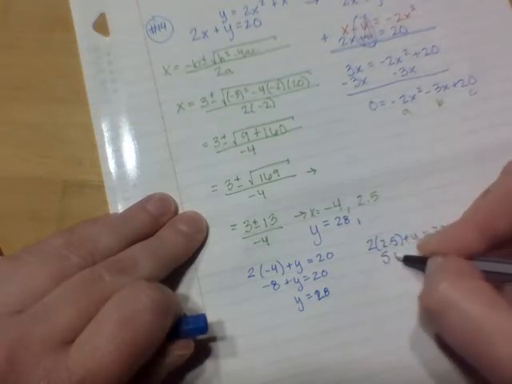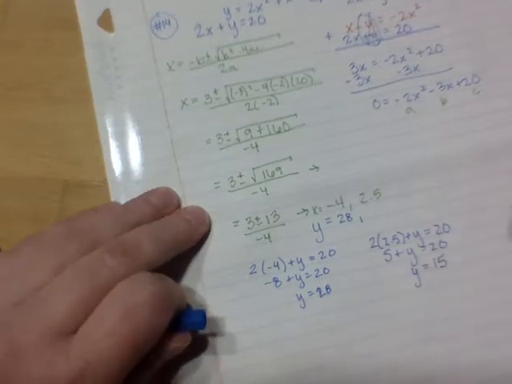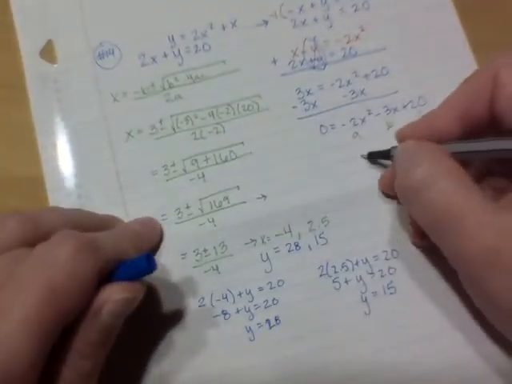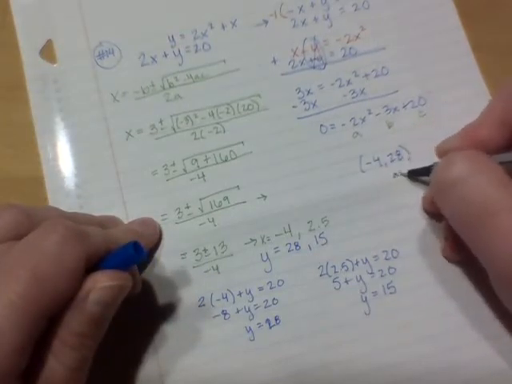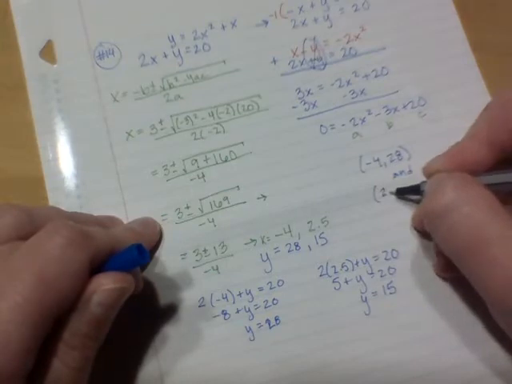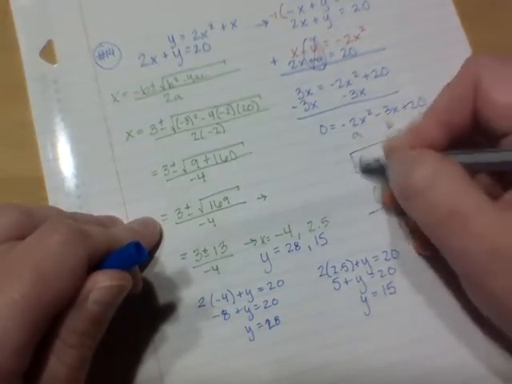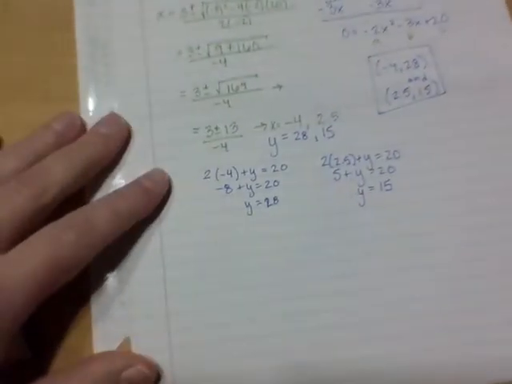So 5 plus y equals 20, so y is 15. All right, so our two solutions are going to be negative 4, 28 and 2.5, 15. All right, so that was number 14.